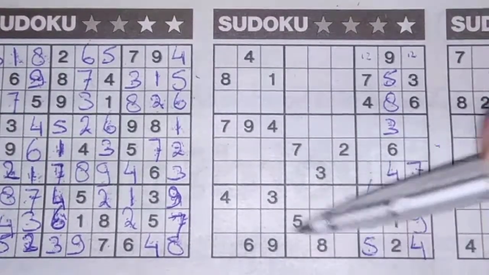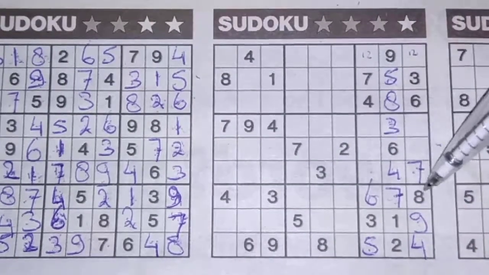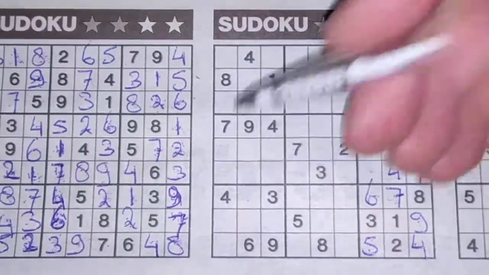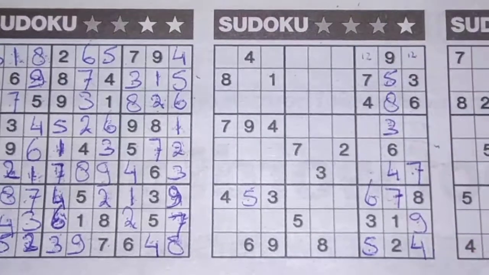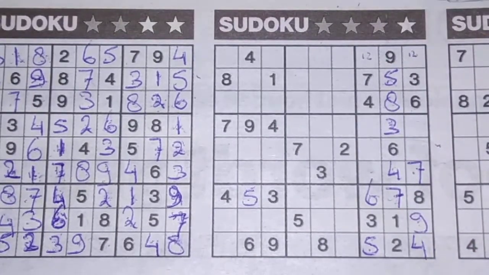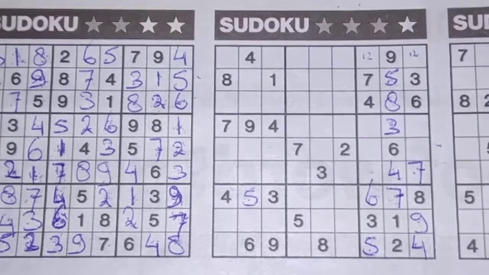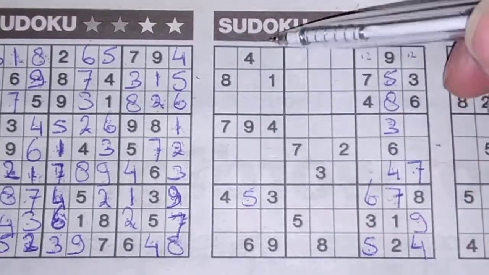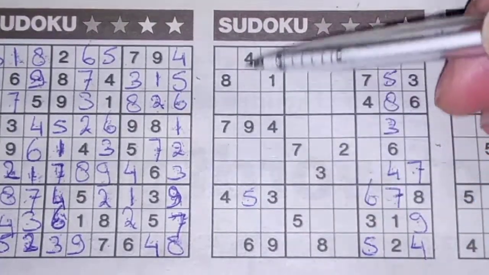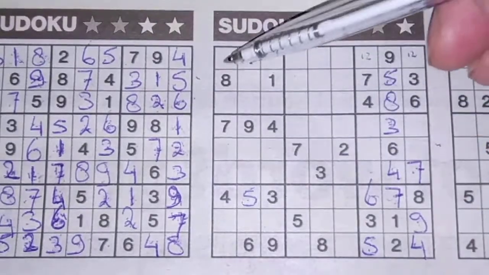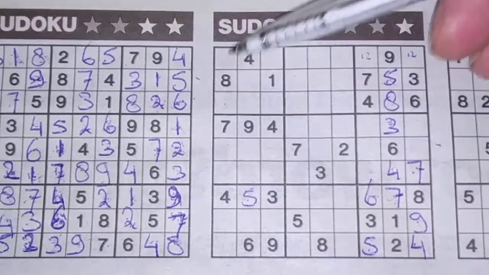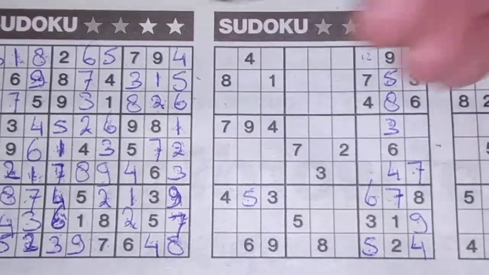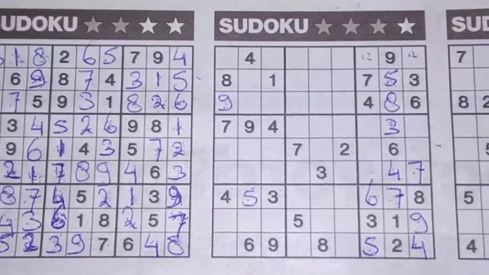5 in this row, 5 in the row above. So in that row, the only place for the 5 should be here. And then we go here, 9 in the third column, 9 in the second column. So in the first column, the only 2 places for the 9 are here or there. I see here 9, no 9 there. 9 should be here.